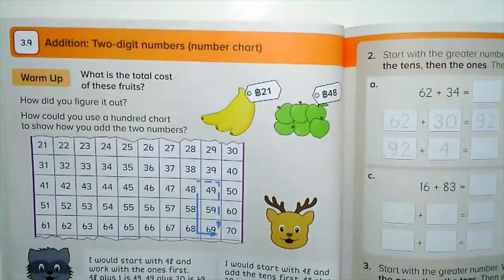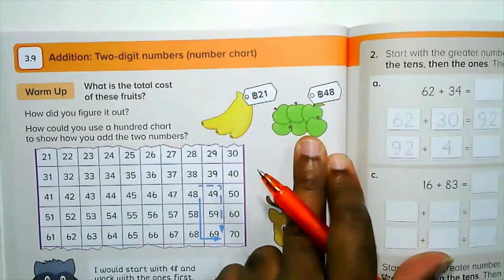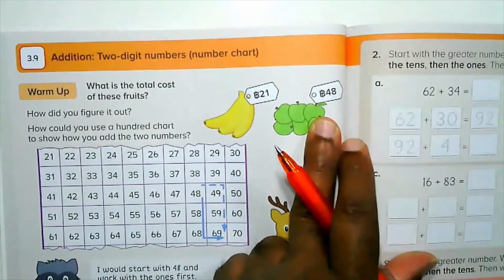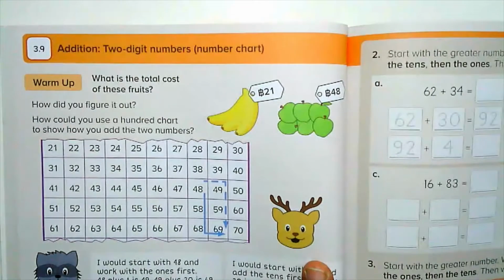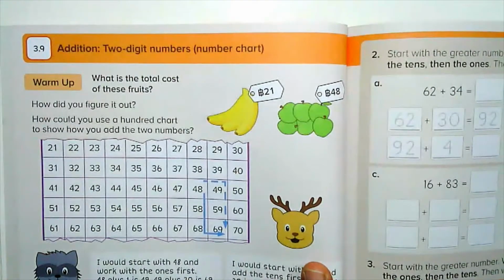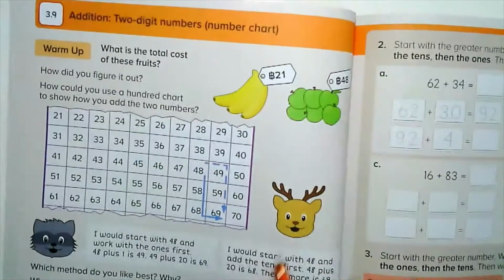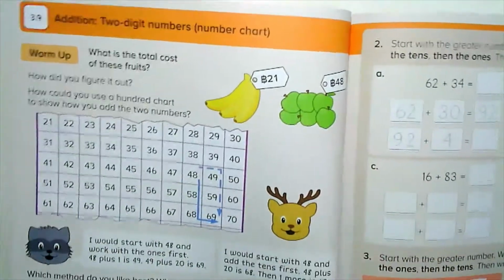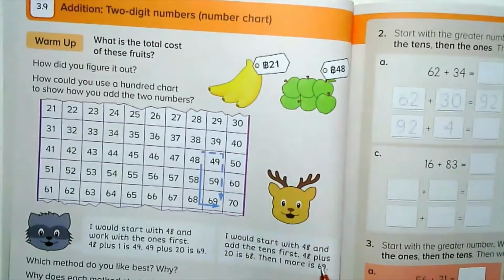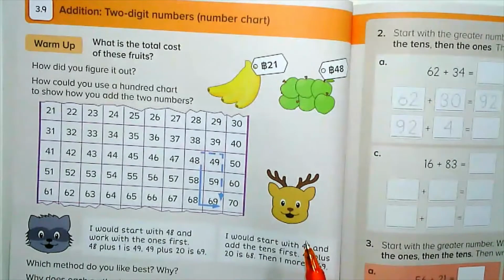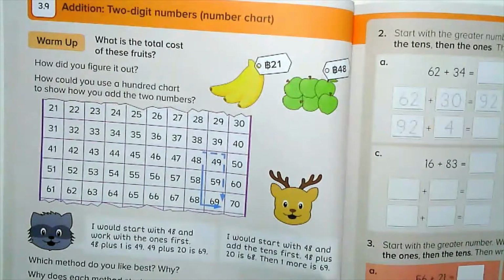What is the total cost of these fruits? Banana is 21 and apples are 48 baht. So what is the total cost of the fruits? And how can you figure it out? And how to add this mentally without writing it down? And also, how can you use a number chart to show how you add the two numbers?